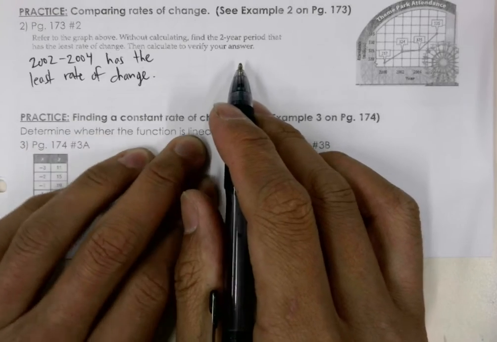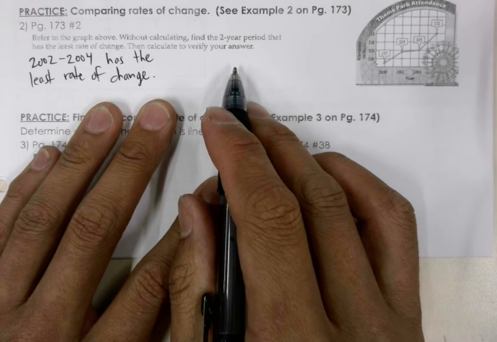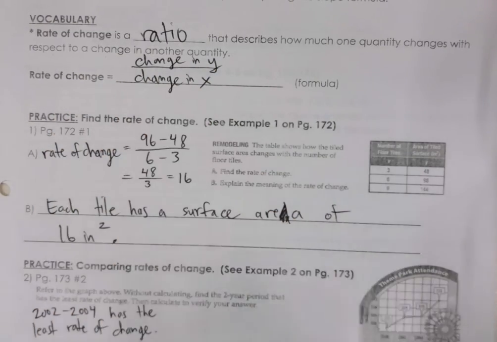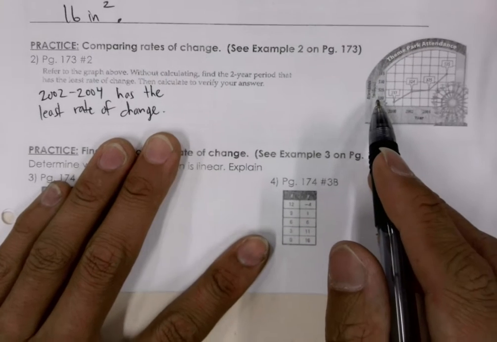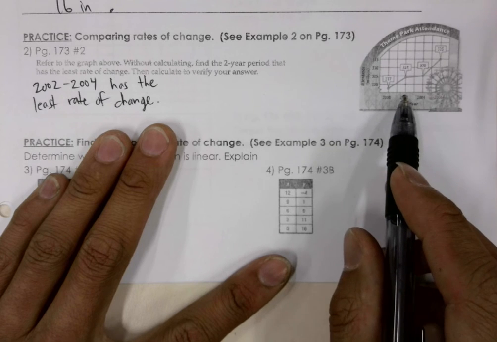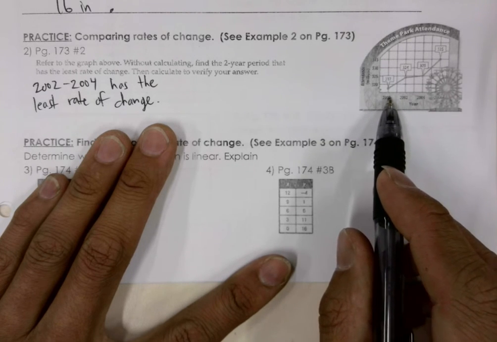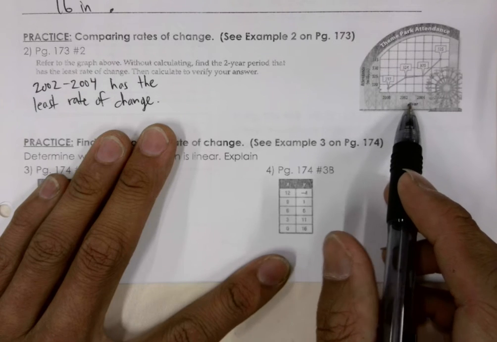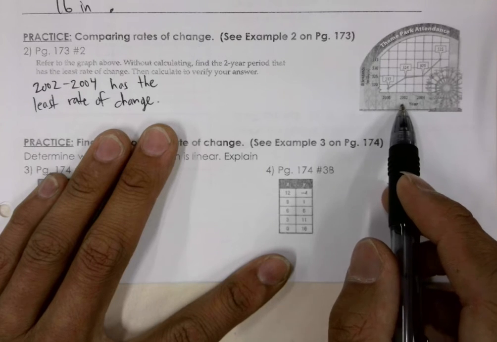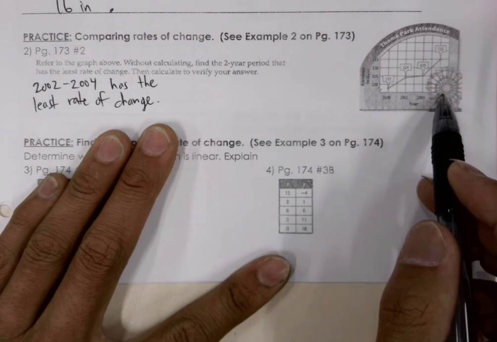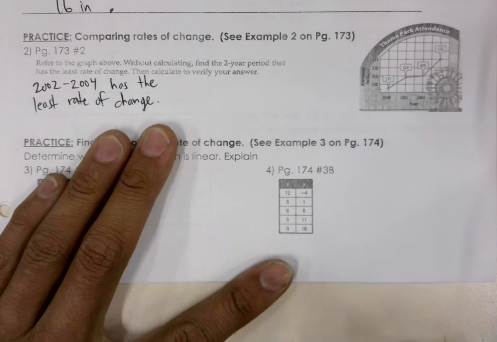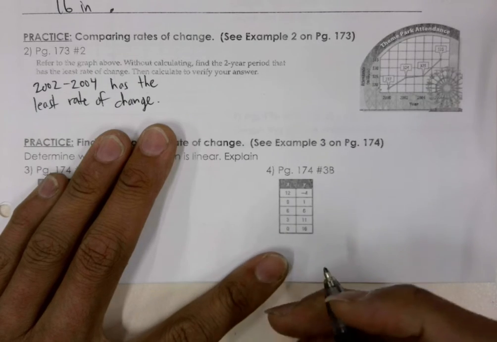Now we need to calculate to verify our answer, and we're going to use the formula. Rate of change is equal to the change in y over the change in x. We already went over how the change in x is always 2. In this case, it's 2002 minus 2000, which is 2. In the center, it's 2004 minus 2002, which is 2. And in the third case, it's 2006 minus 2004, which is 2. So there's no need to calculate the change in x, but we do need to calculate the change in y.